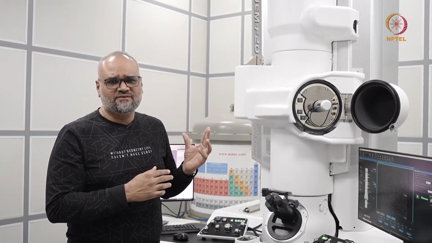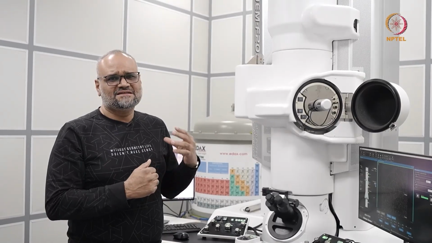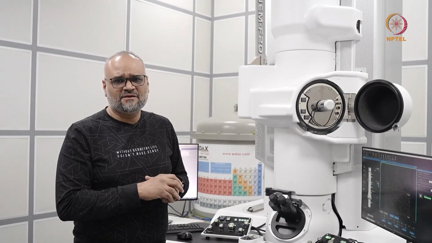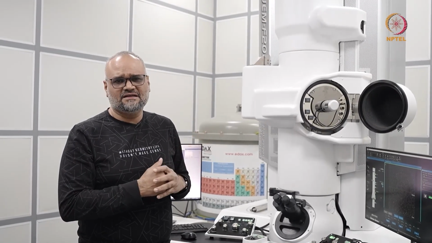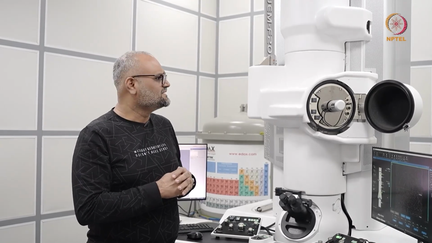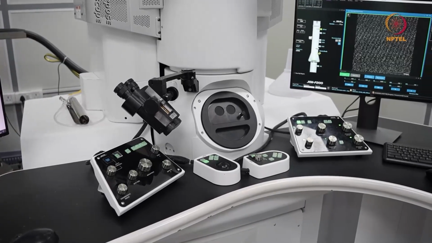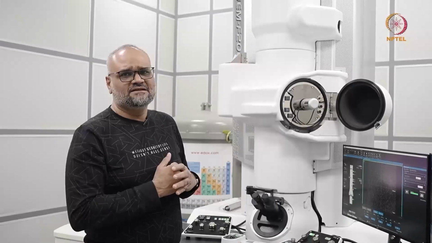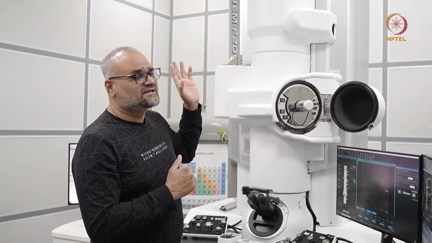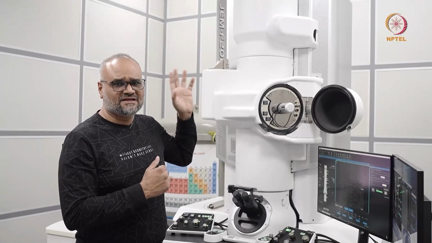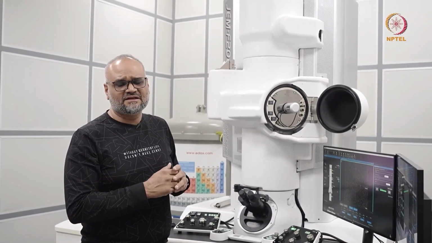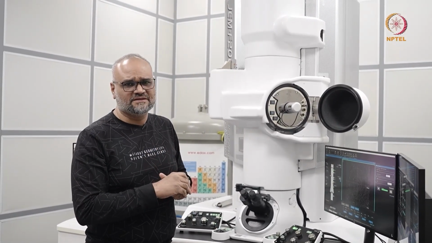Although the stability of a cold field emitter is much lesser than a thermionic emitter, or in comparison with a Schottky emitter, the stability is not as good. You can actually do multiple rounds of flashing through the day and then still keep the instrument running. The advantage is the FEG, the gun assembly, the FEG itself has a significantly longer lifetime than a Schottky FEG.